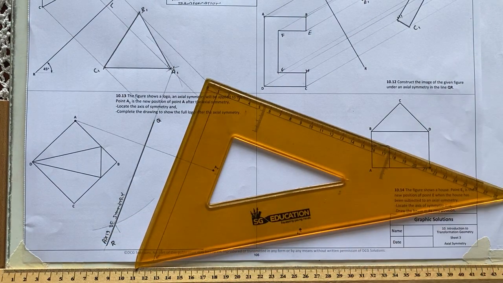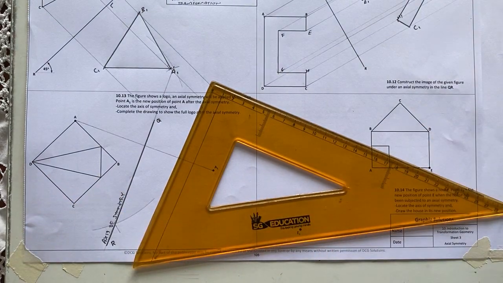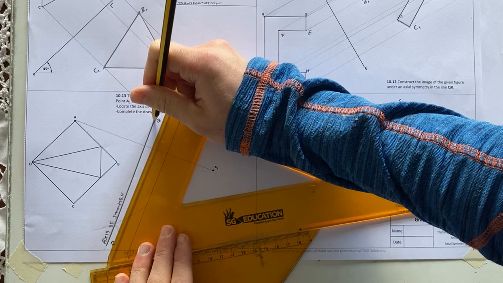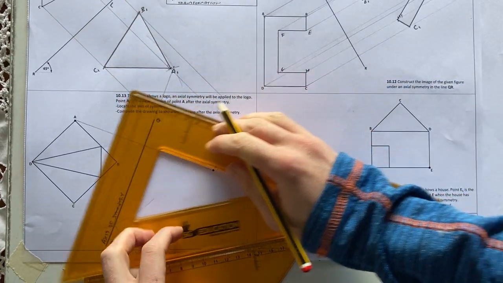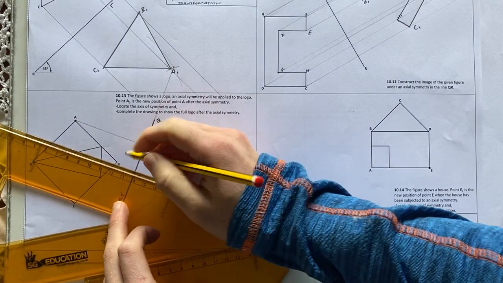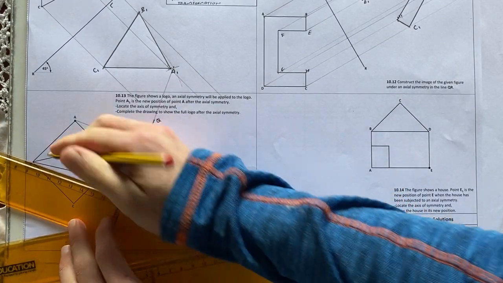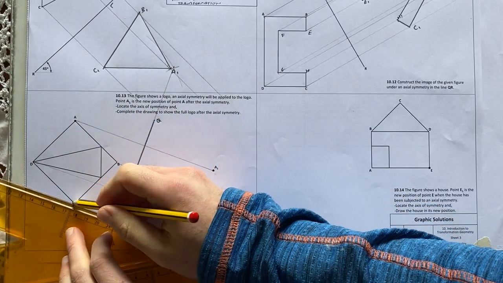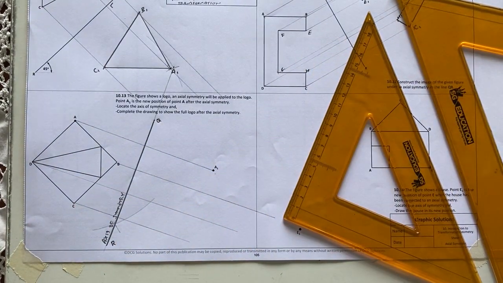So we need to go perpendicular to our axis as always. So we need to use sliding set squares for that. So line up with our axis there. Go across to B. Go across to D. And then finally to C. And the same methods applied again.